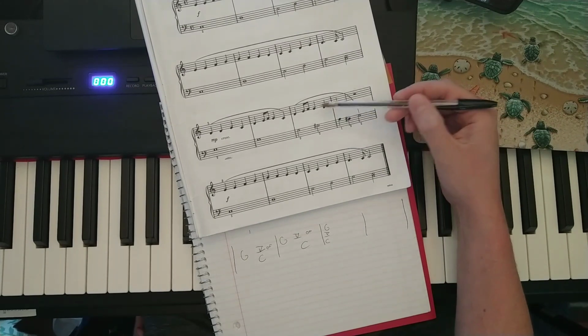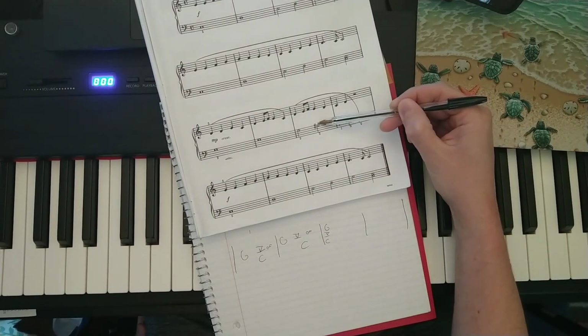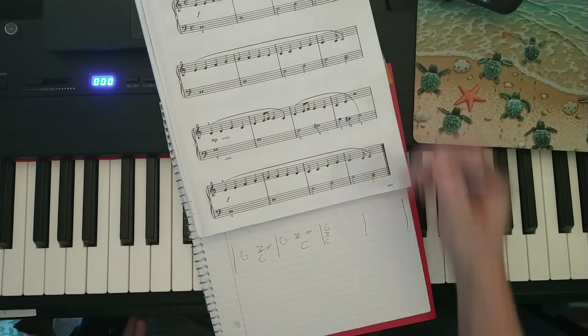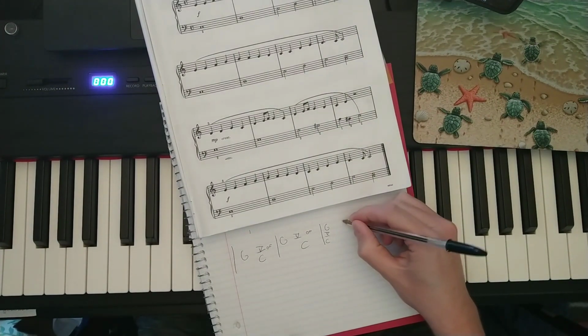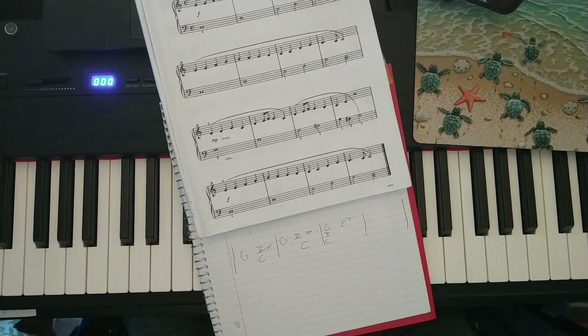It's actually an E major chord. The interval between the E and the G sharp happens to be a major interval. We're going to call this an E7, because that's technically what we're dealing with here. We're dealing with an E7, which is a dominant chord.